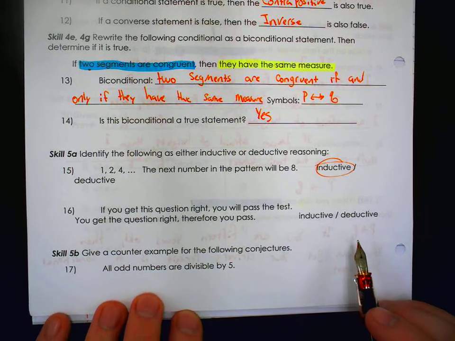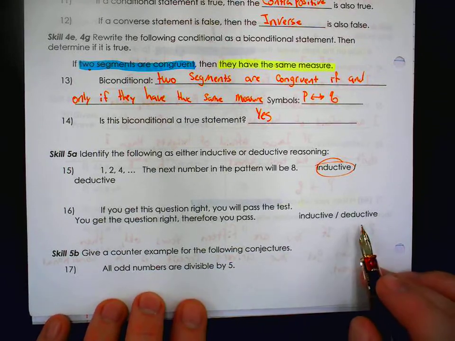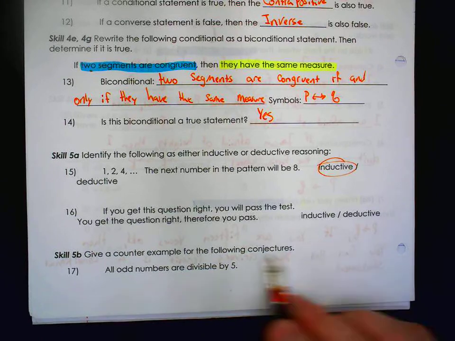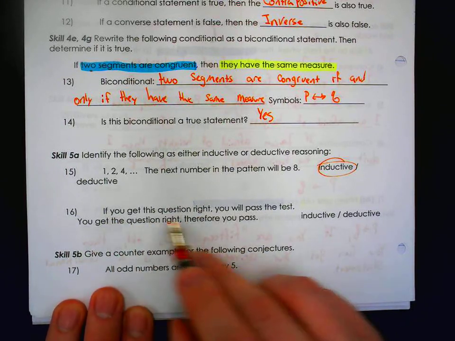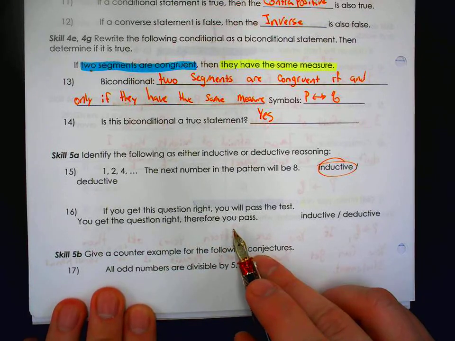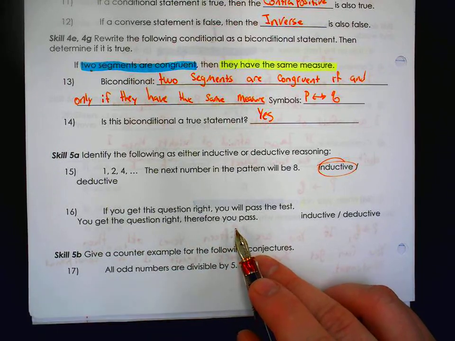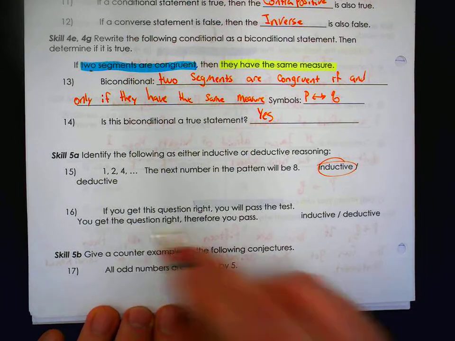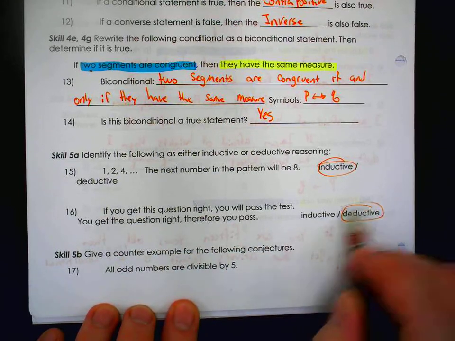Deductive reasoning, on the other hand, is using the laws of logic in order to come to a conclusion. This one says if you get this question right, you will pass the test. You get the question right, therefore you pass. This is the law of detachment. Because we're using the laws of logic, this would be an example of deductive reasoning.